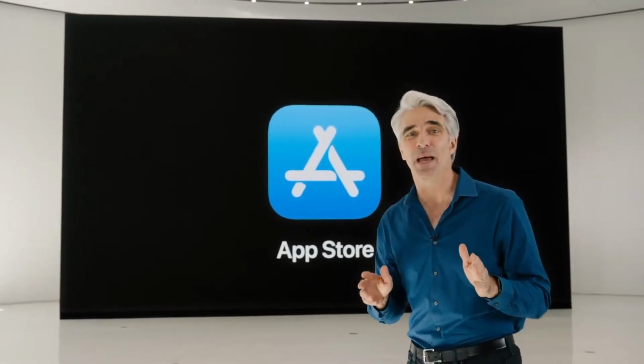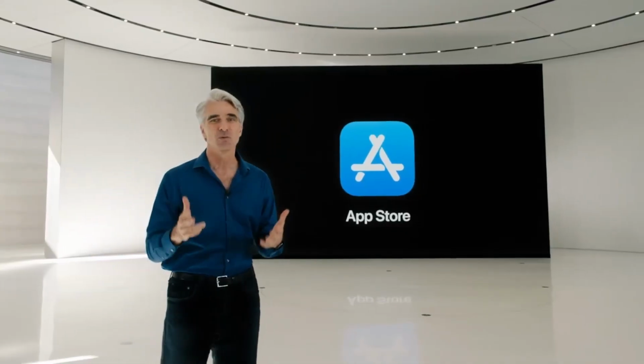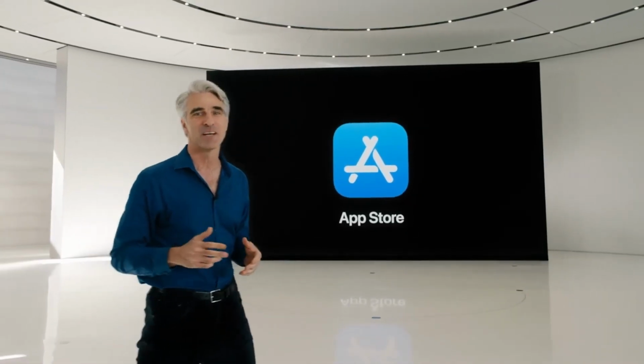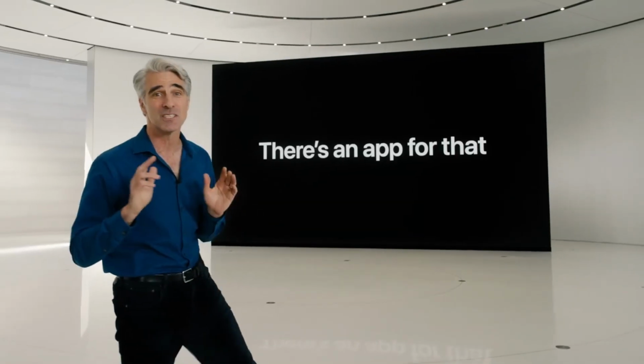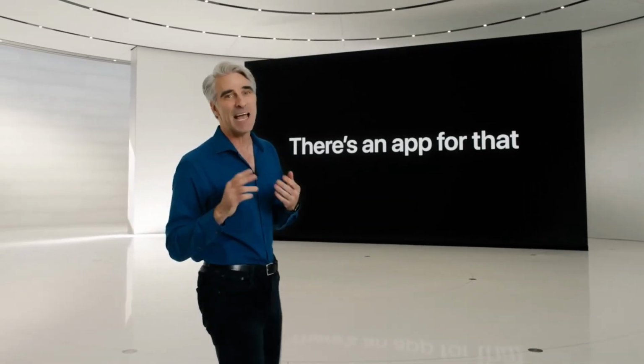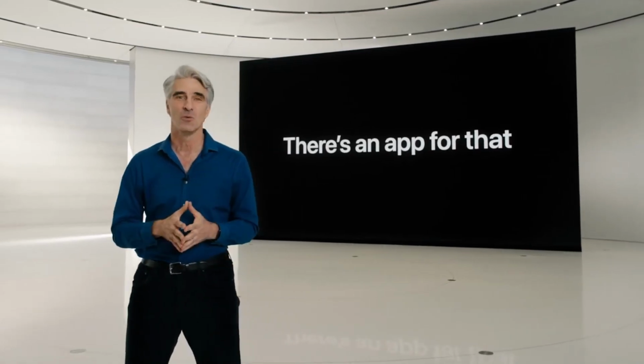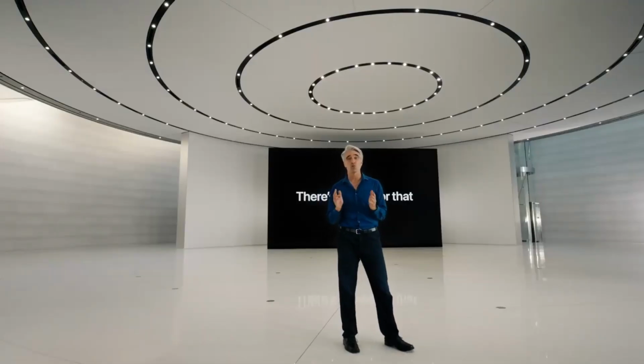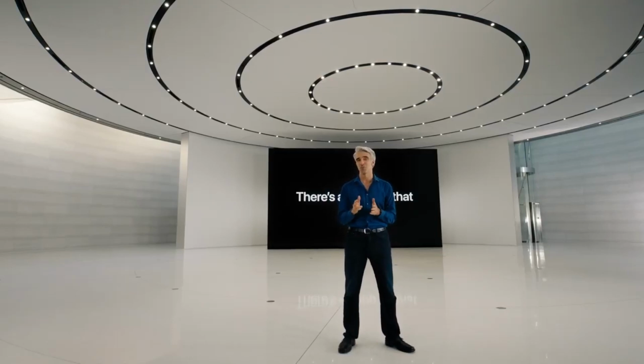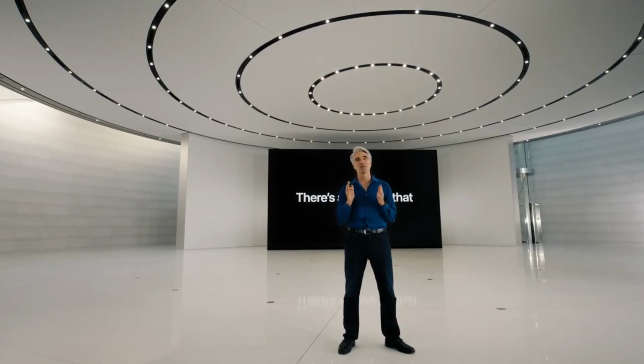Today, we have so many amazing apps that offer a rich set of experiences, we can truly say that for everything we want to do, there's an app for that. So now it's time for us to extend the success of the App Store and make apps available and accessible in whole new ways. What if you could have the right app you needed at just the right moment? Let's look at what it would be like if you did.